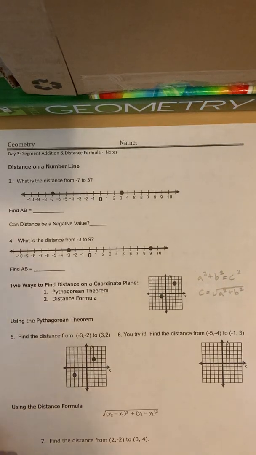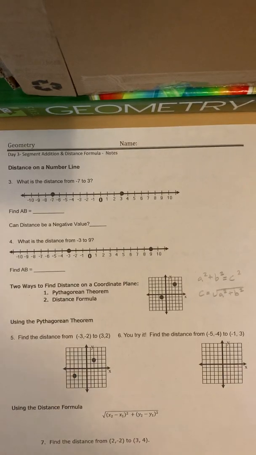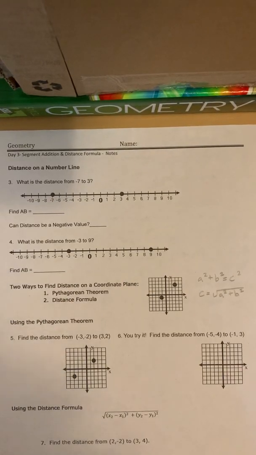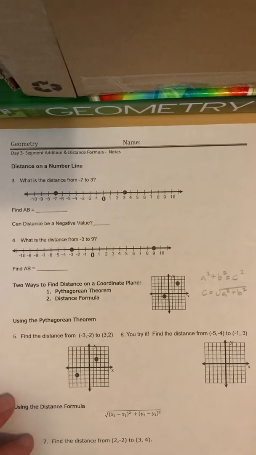Okay, guys, we're going to do little notes over distance. So we've talked about line segments. We talked about midpoint. Now we're going to talk about distance. We're going to do distance on a number line and then distance on a coordinate plane using two different methods.